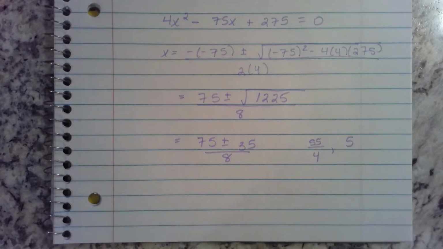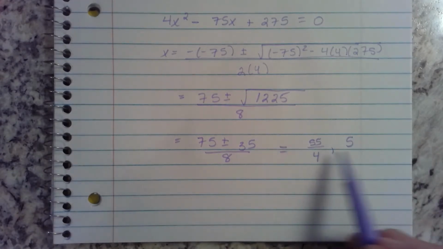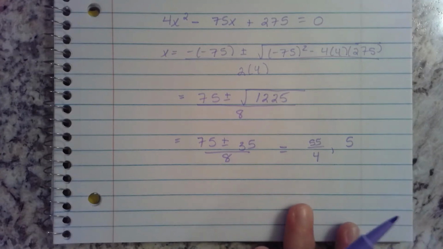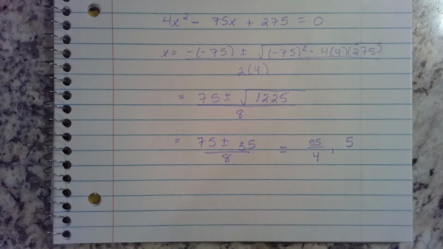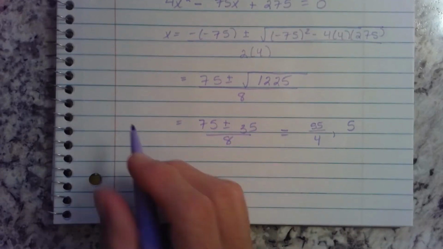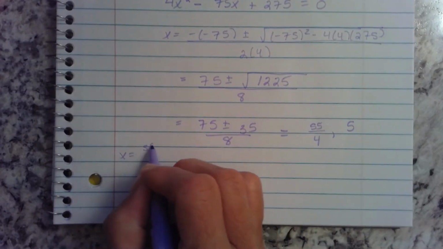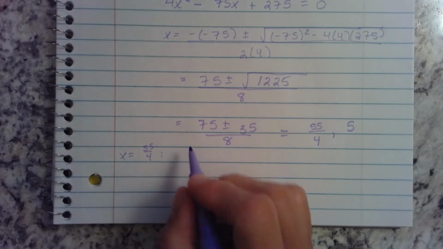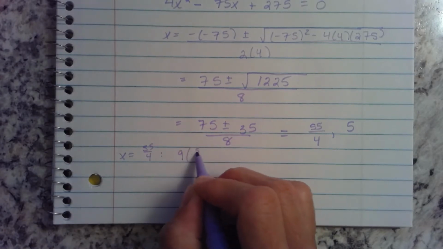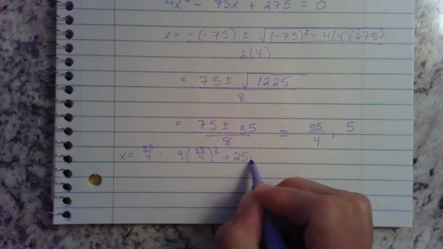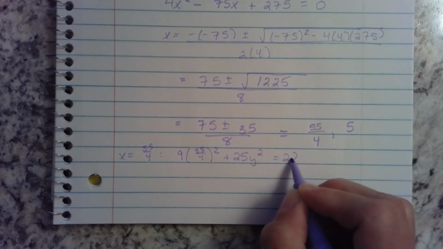So I have x is equal to these two numbers. To find y, I need to substitute the x's back into the equations. So I'm going to try when x is 55 over 4. What happens? I'll go back to my original equation. So we have 9 times (55 over 4) squared plus 25y squared equals 225.